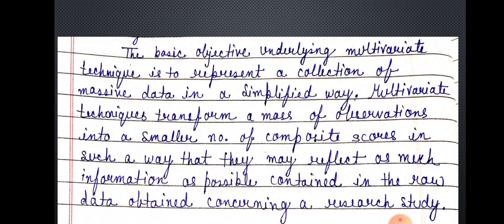The basic objective underlying multivariate techniques is to represent a collection of massive data in a simplified way. Multivariate techniques transform a mass of observations into a smaller number of composite scores in such a way that they may reflect as much information as possible contained in the raw data obtained concerning a research study.